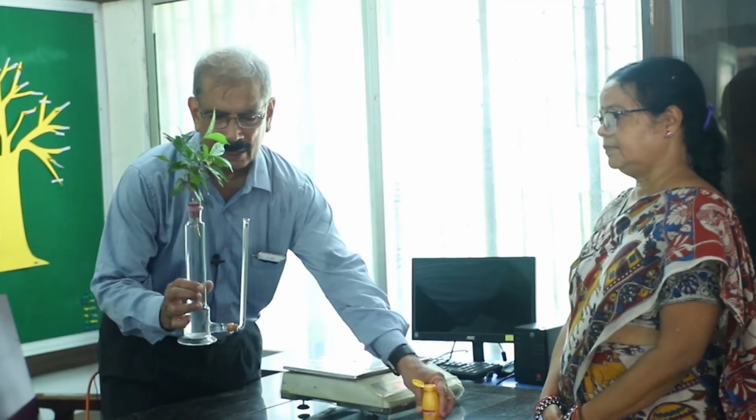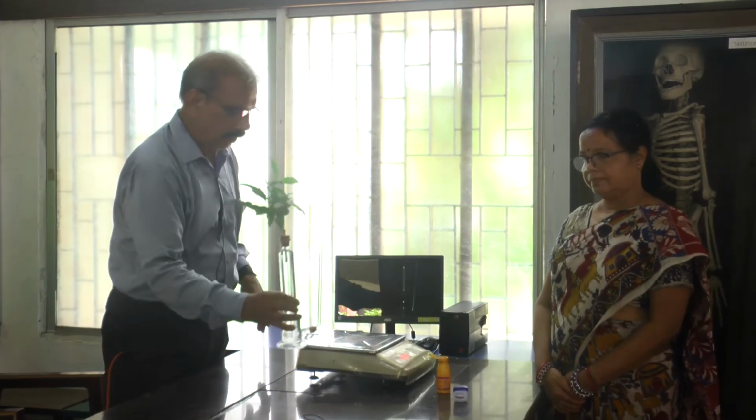It is fitting exactly to the cork. We have applied grease over here so that it is airtight, and this is paraffin we have put here to prevent evaporation. So the initial weight we will take like this.